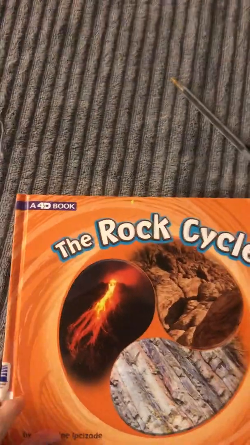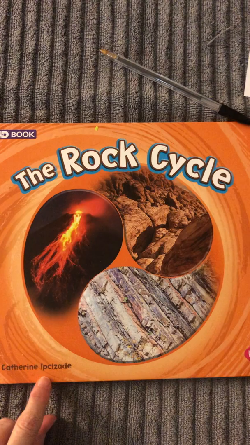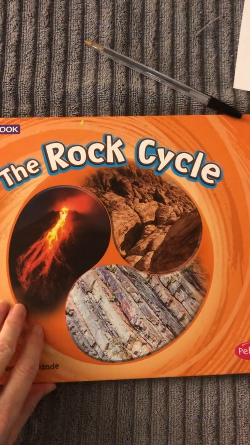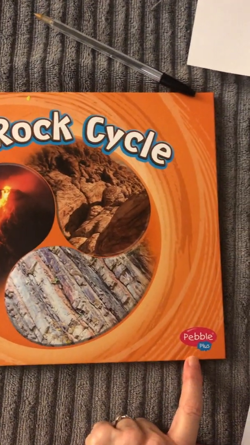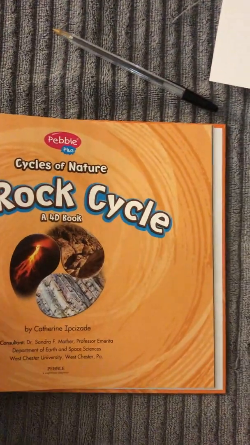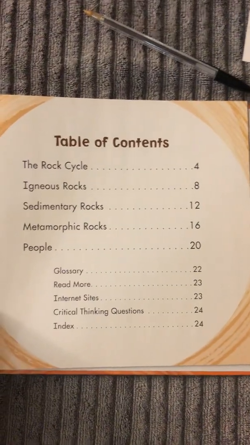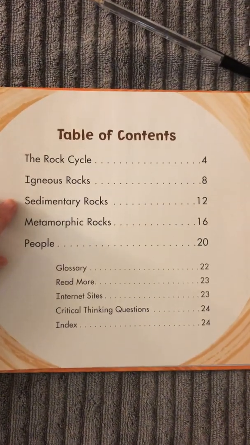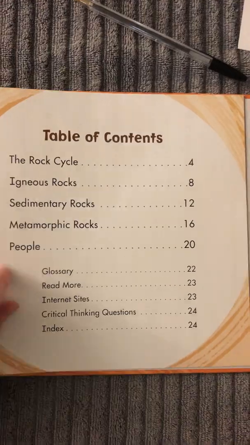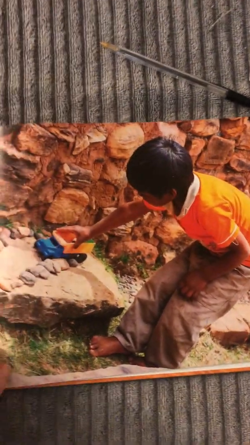All right. This is called The Rock Cycle, and it's by Catherine Ipsizotti, and it's published by Pebble. There's our table of contents. Remember, that tells us the name of the chapter or the section and the page you start on. Okay, let's get going here.